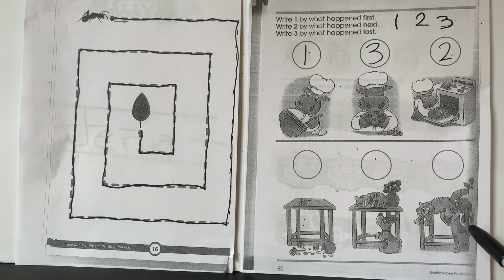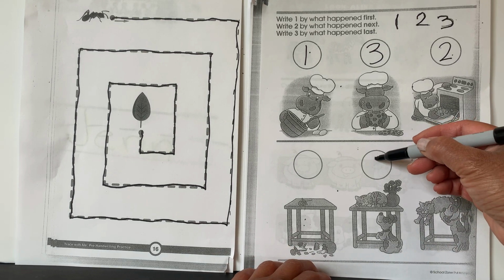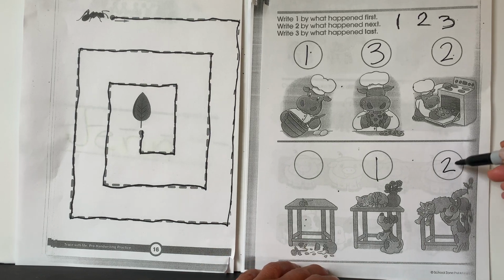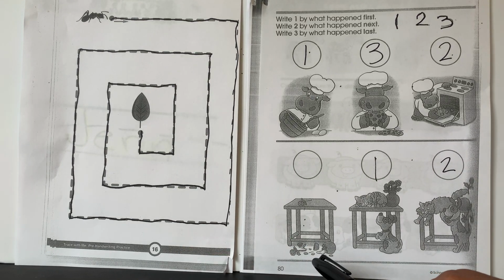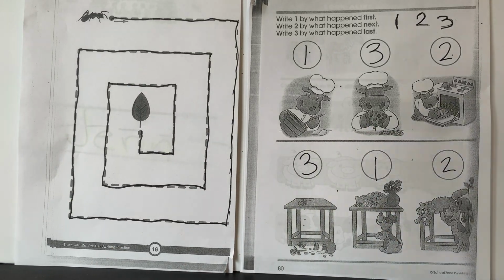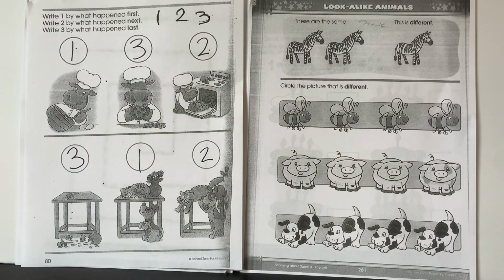This picture shows the cat waking up, the dog touching the cat, and something falling to the floor. So, before the vase looked like this, it was nice and put together. That's 1. Then next, it fell over and the flowers came out. That's 2. And last, when it fell to the ground and broke, that's 3. Excellent work.